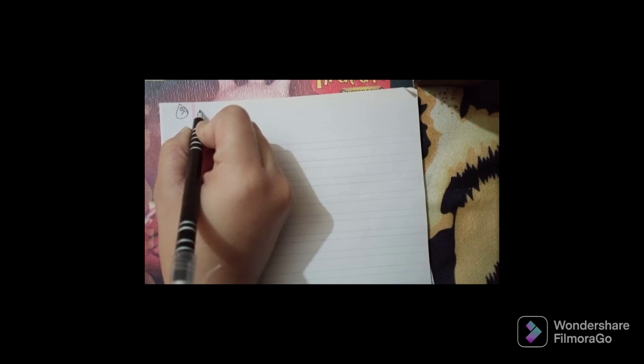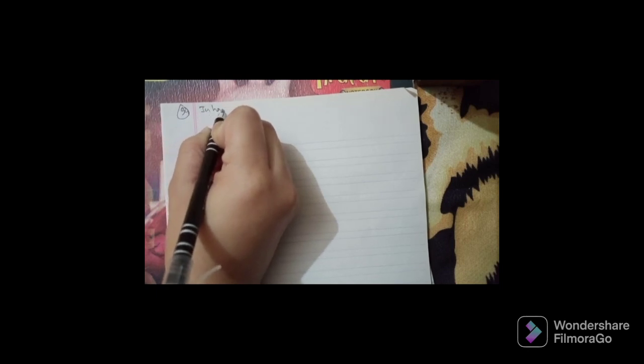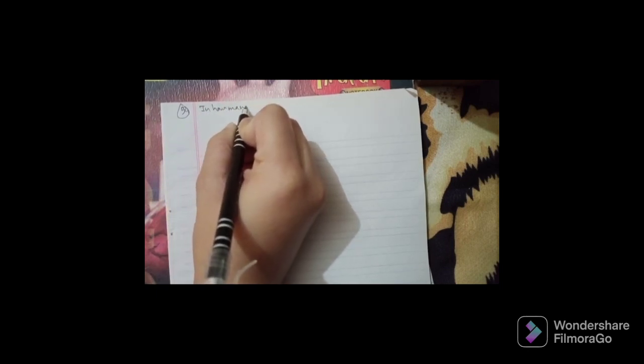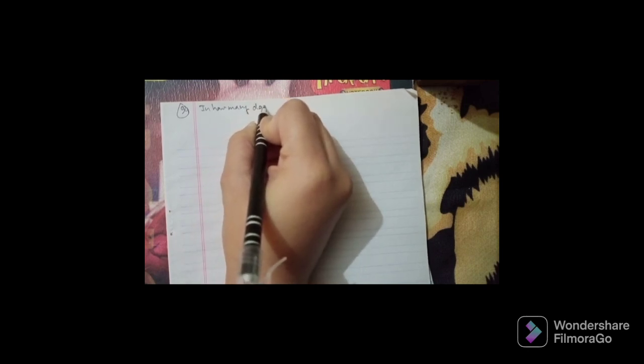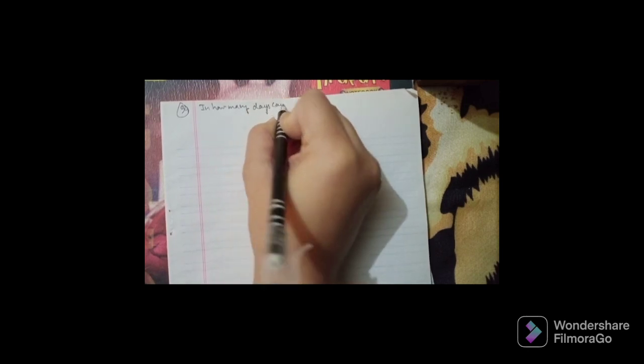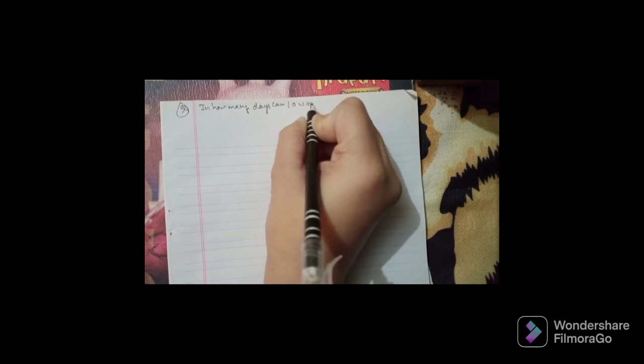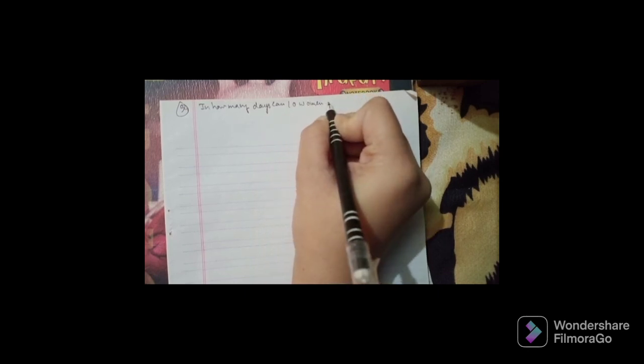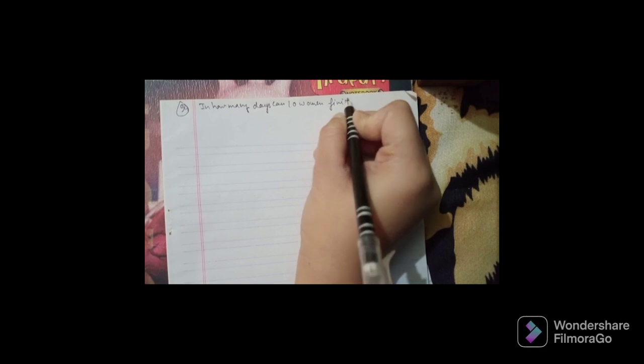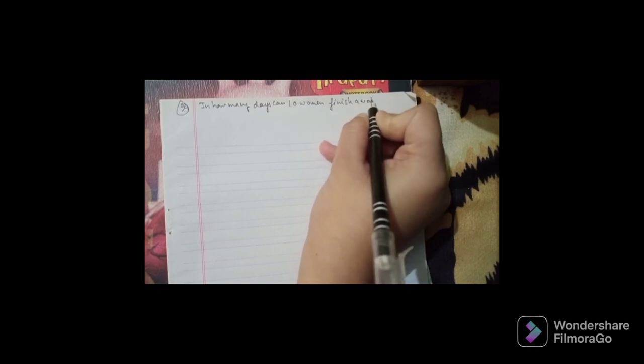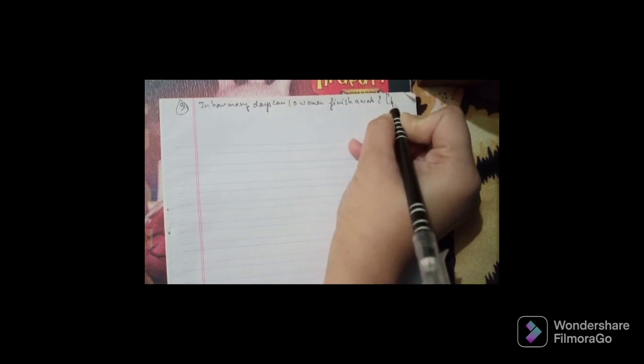So we'll go for the solution here. 94th question: in how many days can 10 women finish a work? This has been asked in RBI.